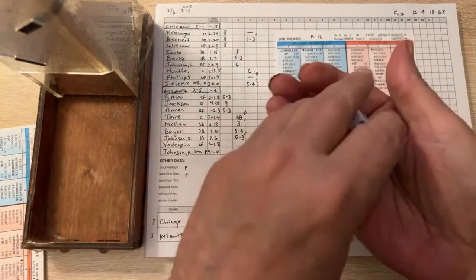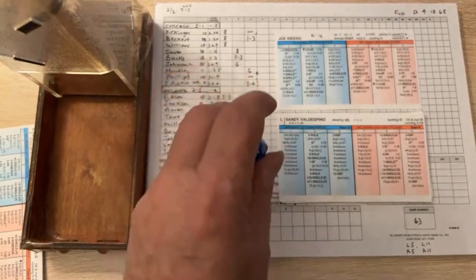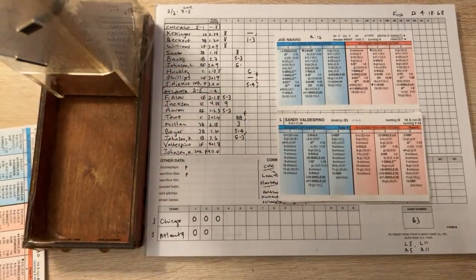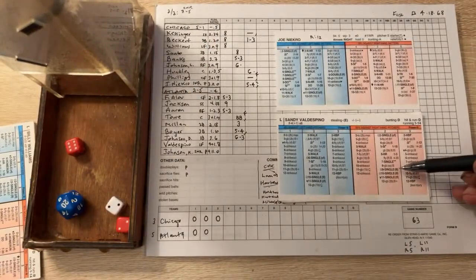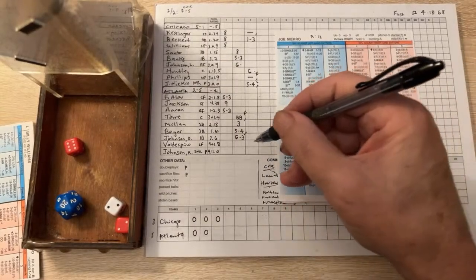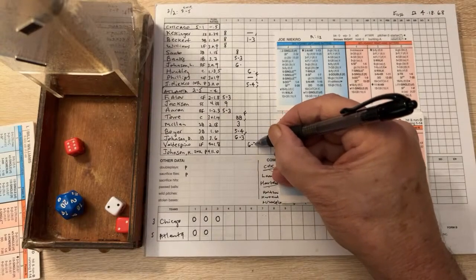No one is on base, so there's no need to throw the havoc roll. No need. Here's the pitch to Valdespino. That's 2-8 right-handed. That's a grounder to short. And there's one away. That's going to be 6-3. Very simple.